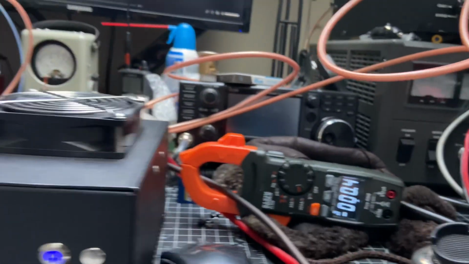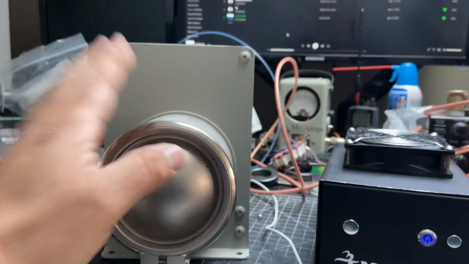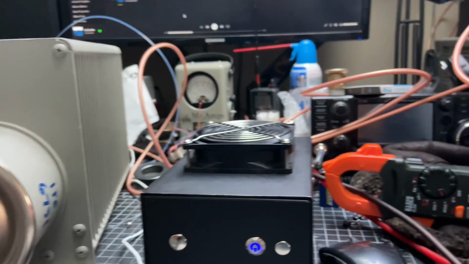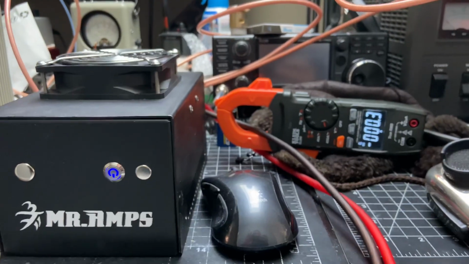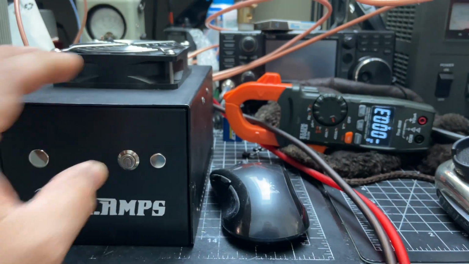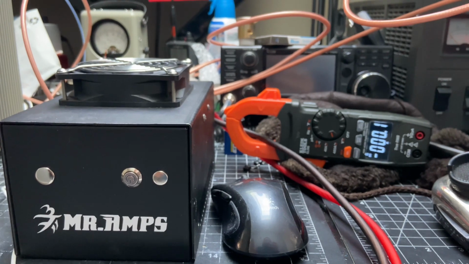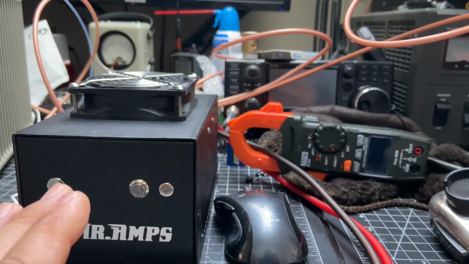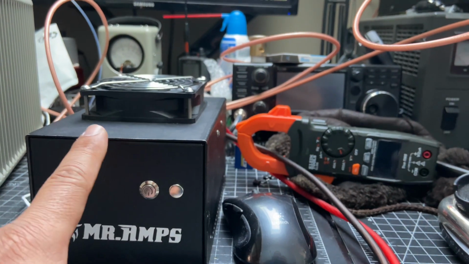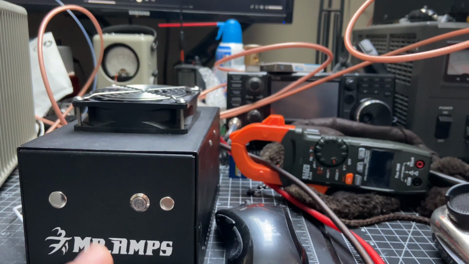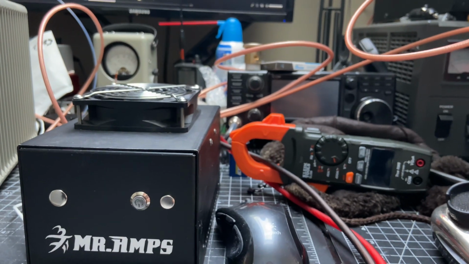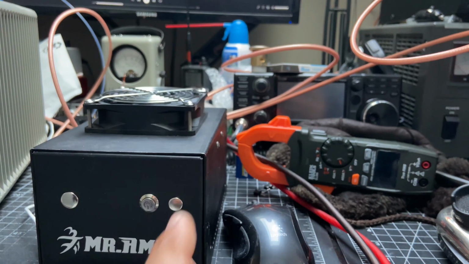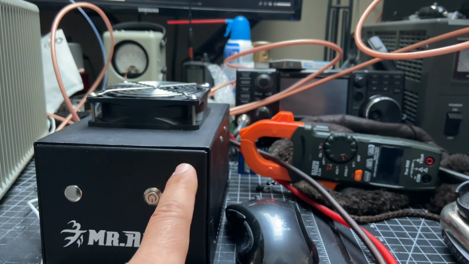And I'm using my dummy load that I pulled from the shelf. But anyway, I hope this video is informative for some of you that are looking for an amplifier. If you want to get good quality audio, you can get Class B or Class AB. Not a lot of difference. But your amplifier is going to run hotter than AM only.